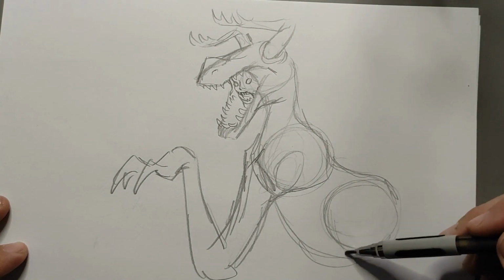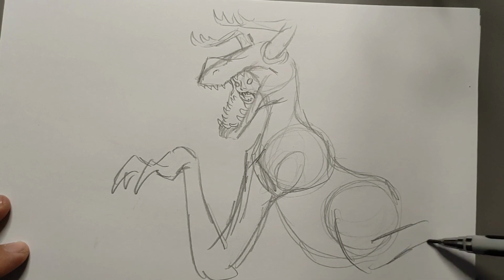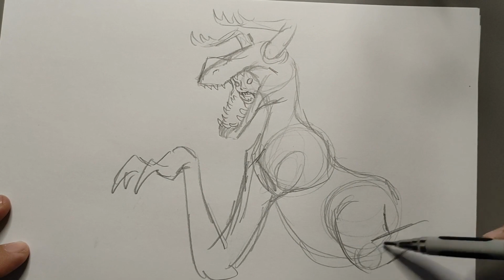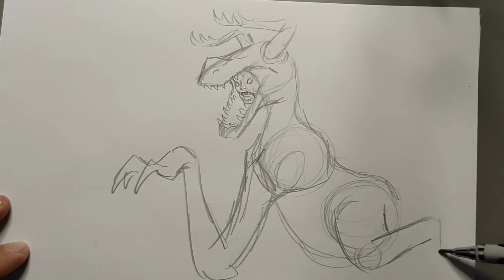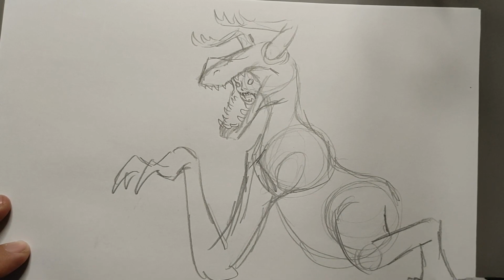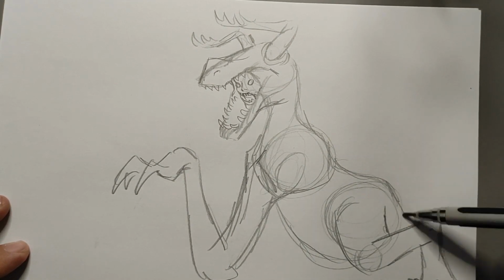And here is the thigh, here is the knee, here is the shin, and here is the foot. Now I'm trying to preserve some human anatomy so it's not too weird, because human anatomy will make it look way stranger.